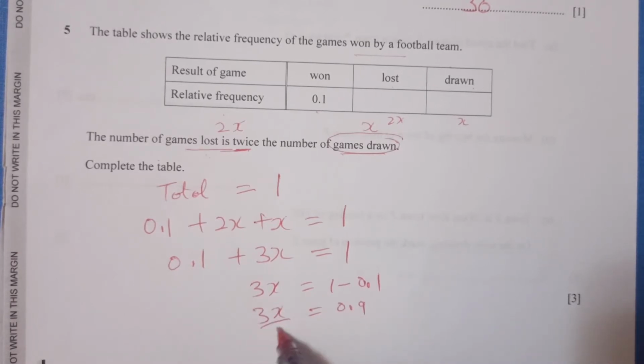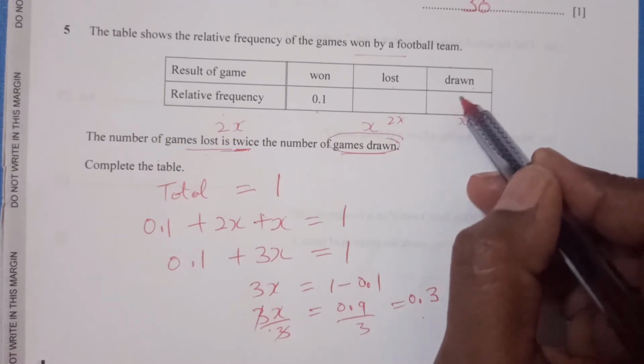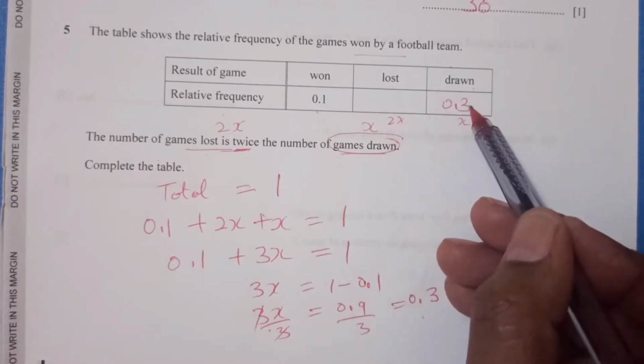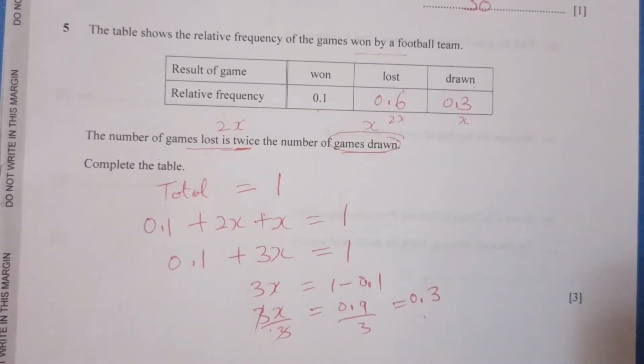So 3x divided by 3, divided by 3, right? So this is 0.3. So value of x is 0.3, and x was the drawn, and this is 2 times 0.3, which is 0.6. So that's how you can complete this question.